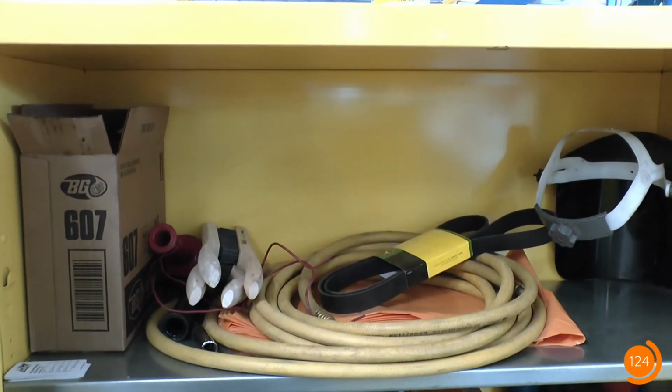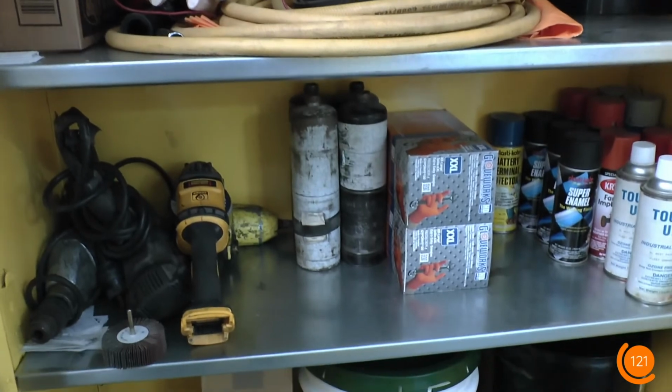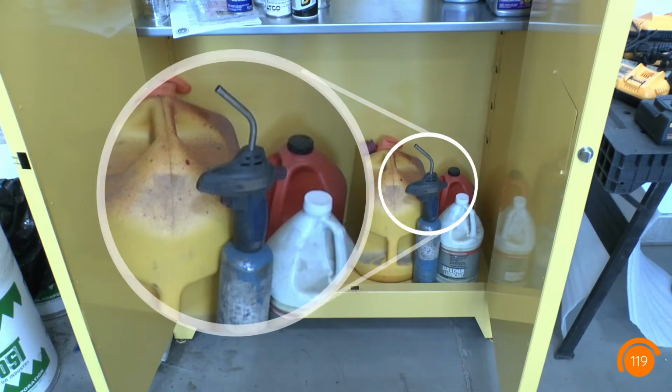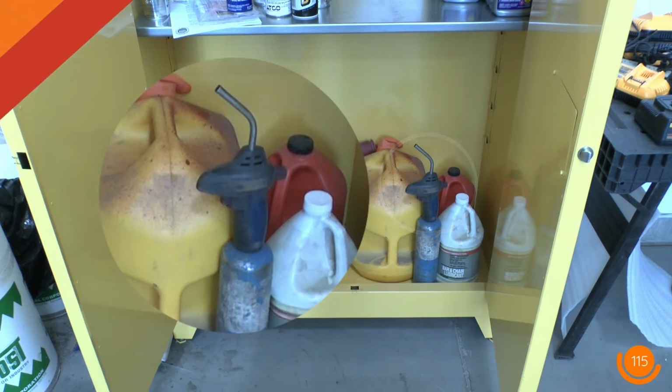Avoid putting boxes or other paper products in these cabinets and never store road flares. Also, remember to remove tank igniters and keep them outside of the cabinet.